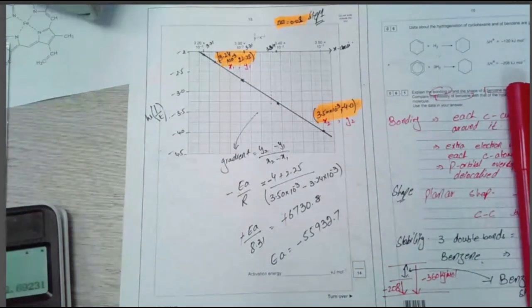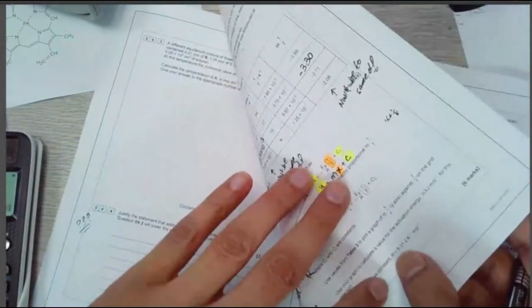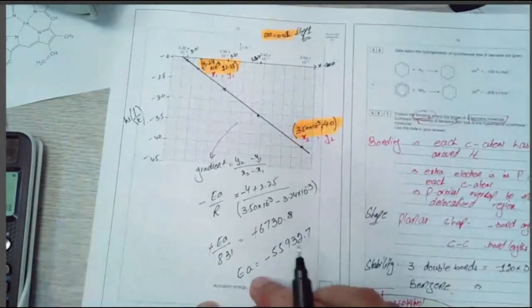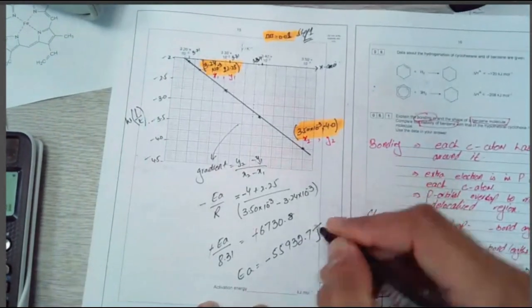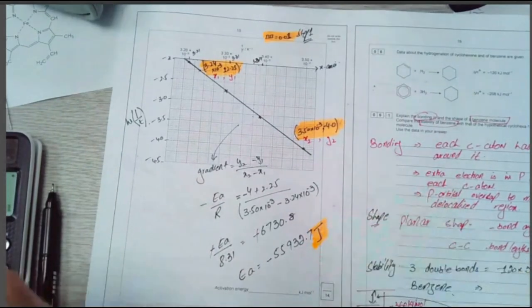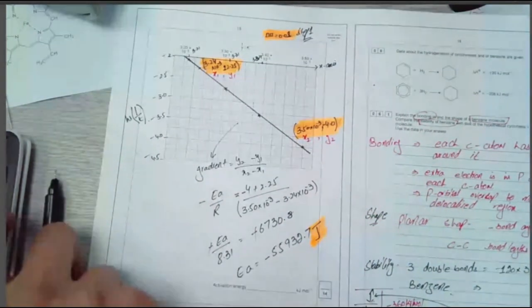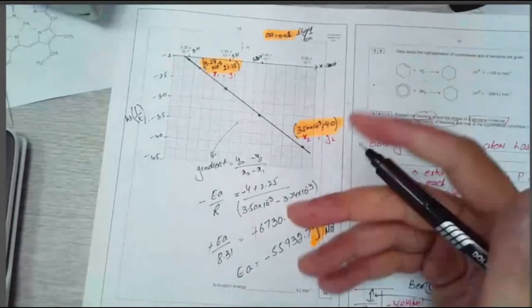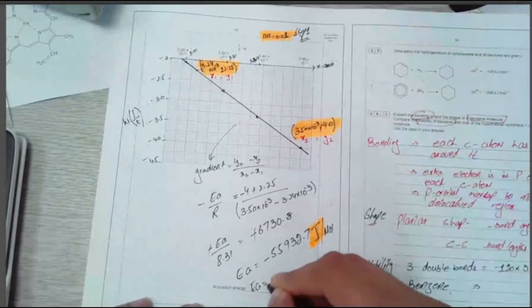Okay, one more thing that you have to keep in mind is if I go back, what was the unit for R given to me? Joules. So this value will be in joules per mole. Okay, you have to make sure you know this. Very important bit. Then you will have to convert it, and then you'll say EA will be then.